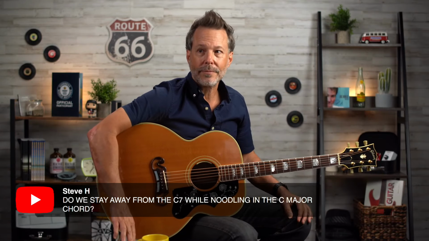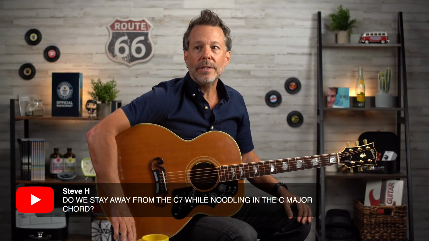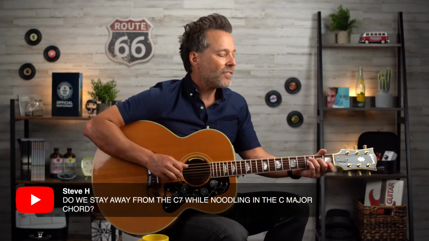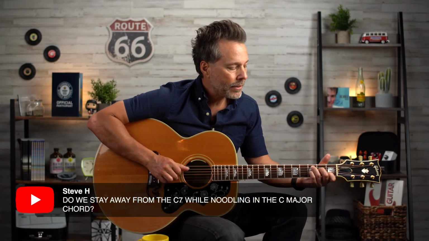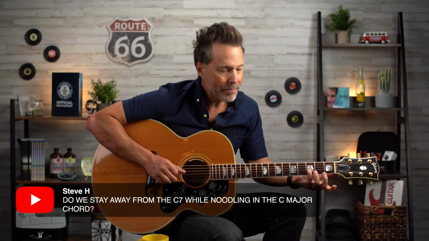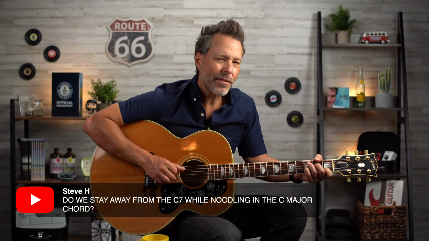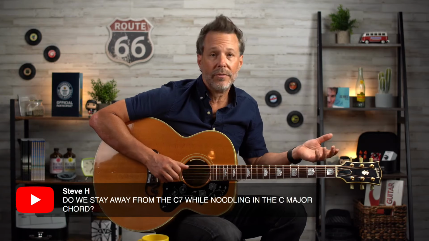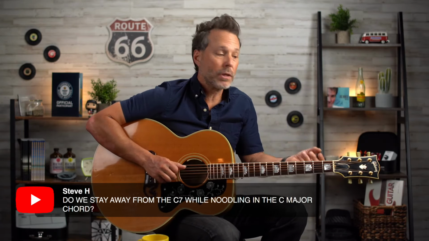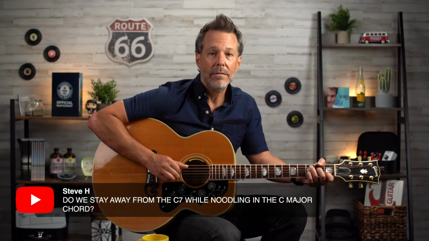Confused yet? So the question was, do we stay away from the C7 while noodling in C major? Well, kind of, because if you think about it, that's a B flat. And so the B flat is really not in the key of C. Now, if it's a song, if you're playing blues, then you could do that.